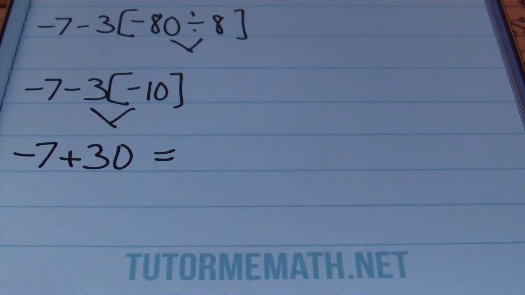And negative 7 plus 30 is what? What's the sign of the answer? Let's start with that. The sign of your answer will always be the sign of the biggest number. So which digit, which number is bigger, the 7 or the 30? Well, 30 is bigger, right? And 30 is a positive number, so your answer will be positive. Now, you're going to subtract.